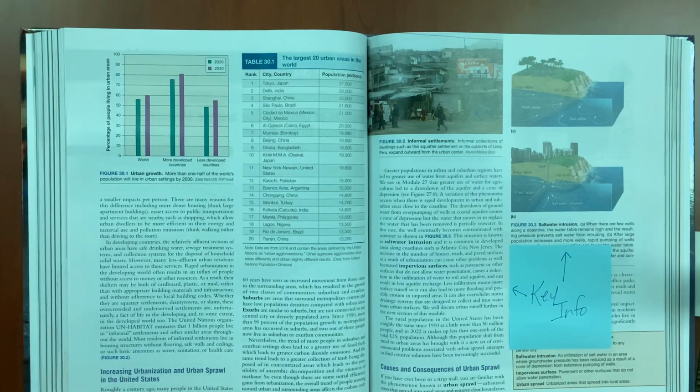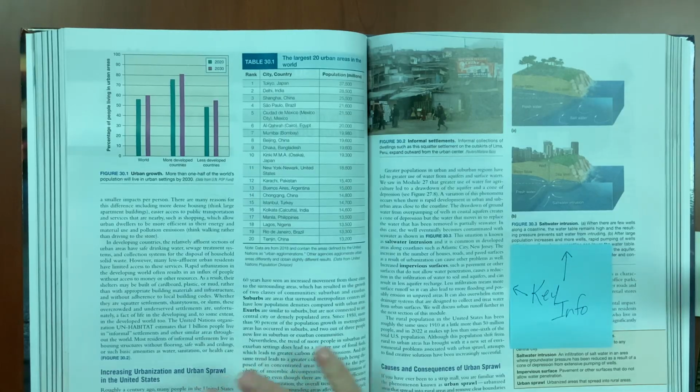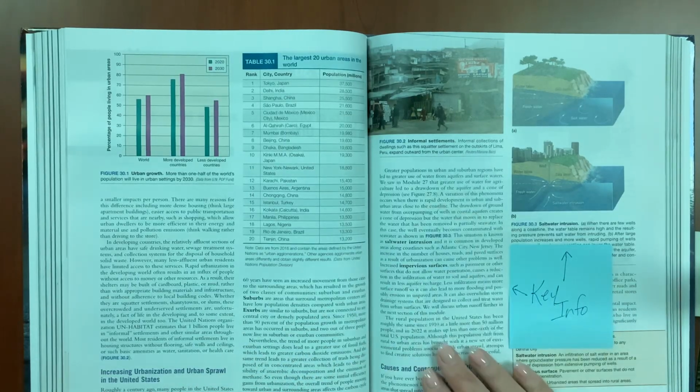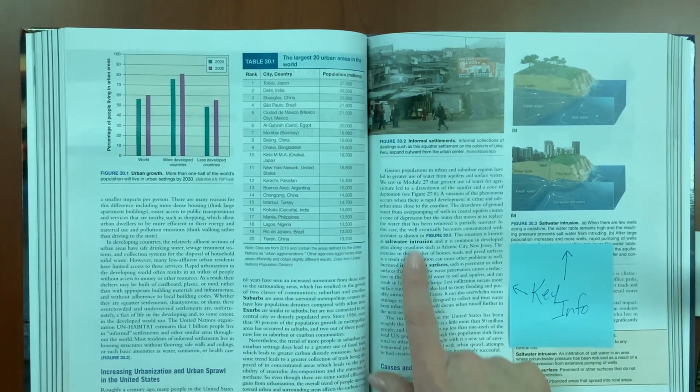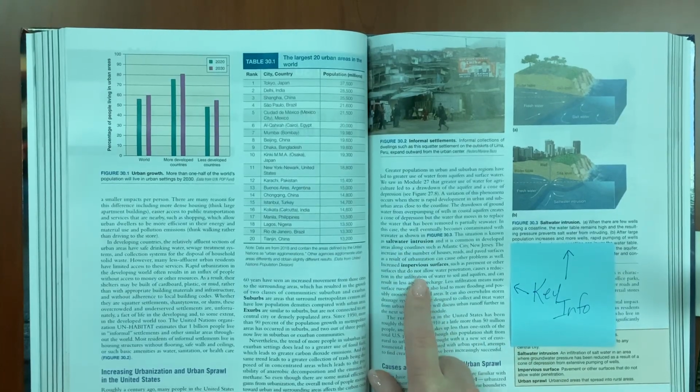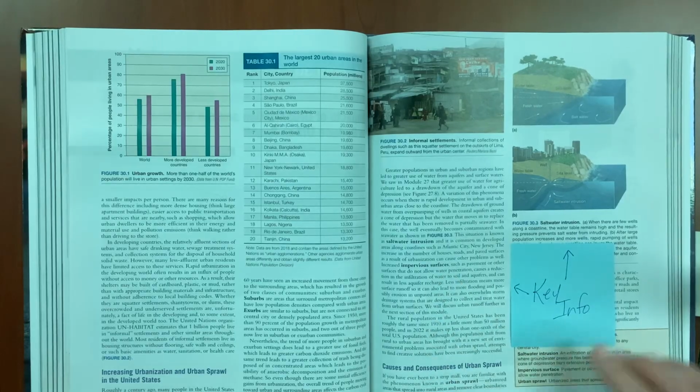Understanding what urban sprawl is, that's a term that you should understand. And then what happens with urbanization here in the United States. There are two terms that they do use when we're talking about urbanization. One is saltwater intrusion and the other is impervious surfaces.